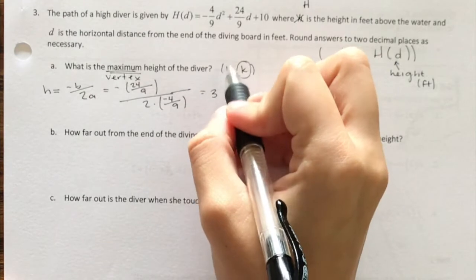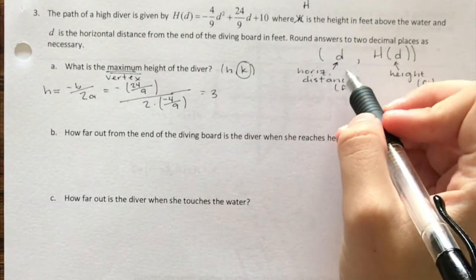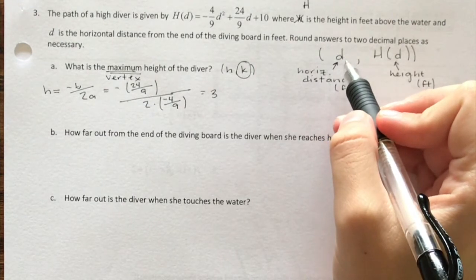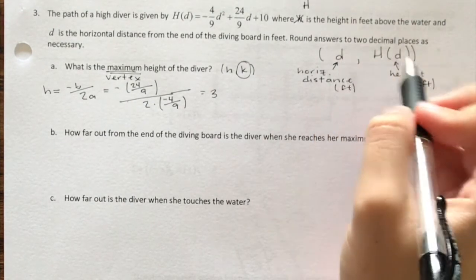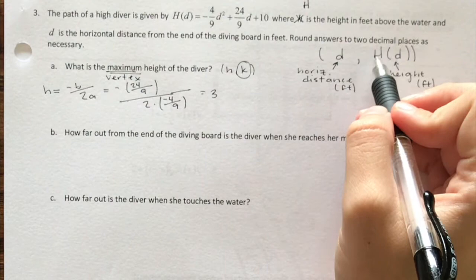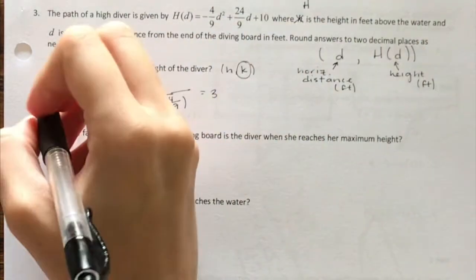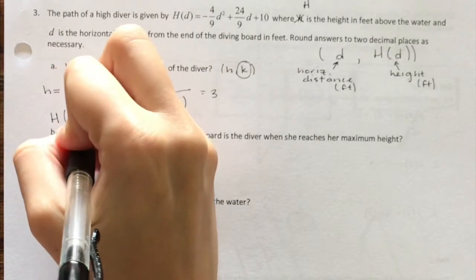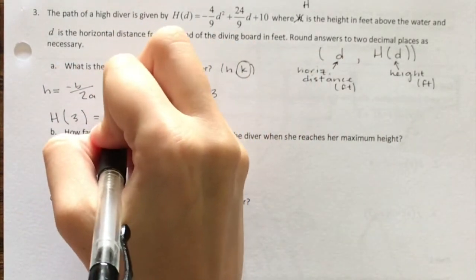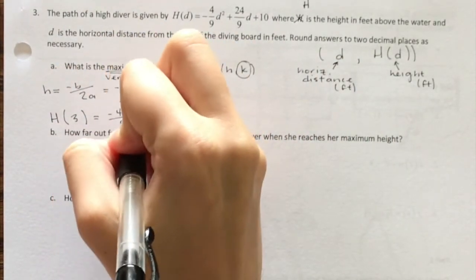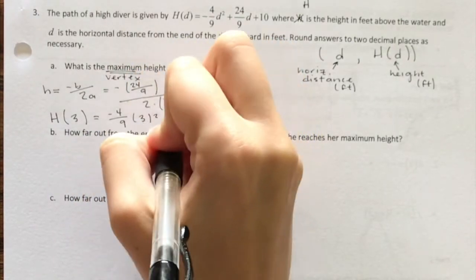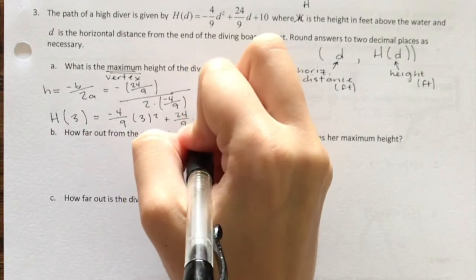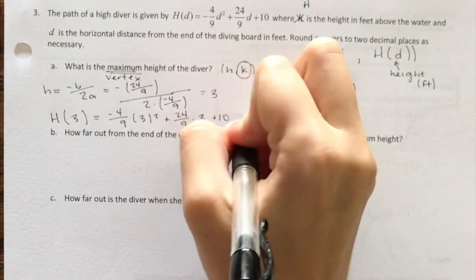So 3 is our input value of our function, right? So this is our horizontal distance in feet from the diving board. So we need to plug that in to H to find k. So H of 3 is, again, negative 4/9 times 3 squared plus 24/9 times 3 plus 10.